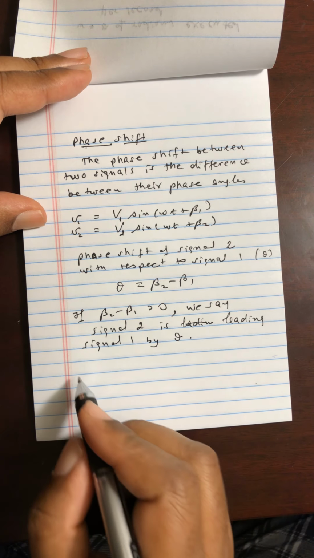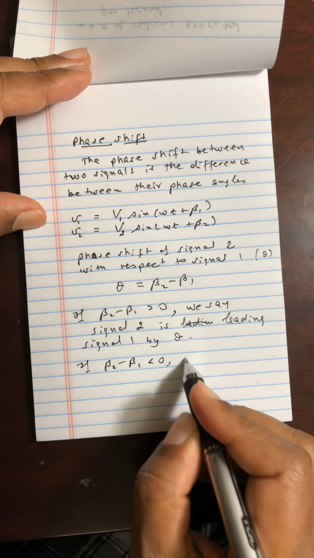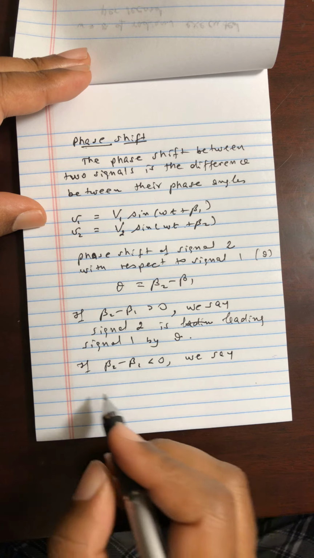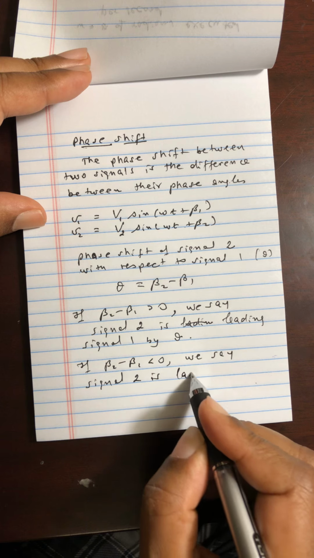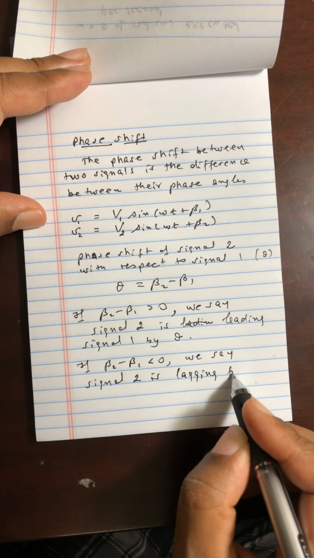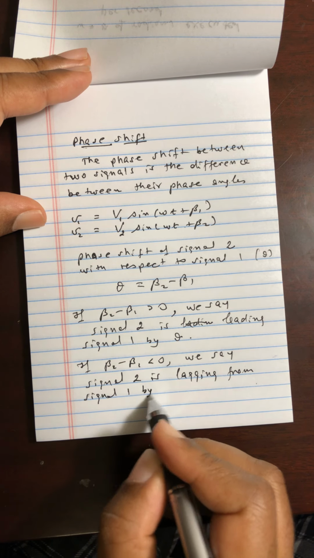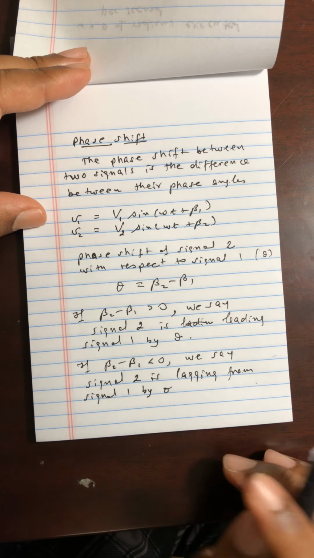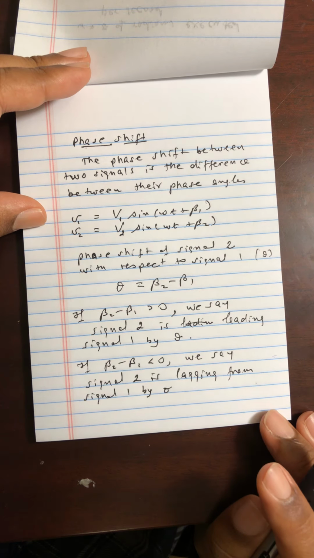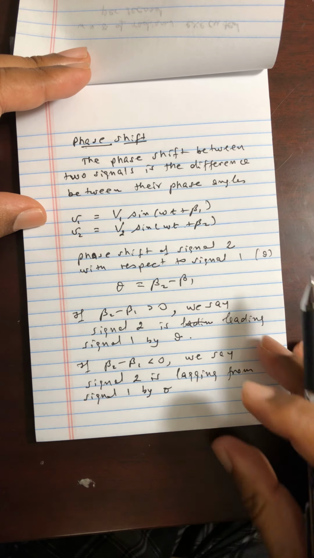Okay, and if it is negative, beta 2 minus beta 1 is less than 0, we say signal 2 is lagging from signal 1 by theta. Or you can say signal 1 is leading if you want. All right, so phase shift between two signals is simply the difference between their phase angles. In this chapter we're going to look at the phase shift between voltage and current for different kinds of circuits.